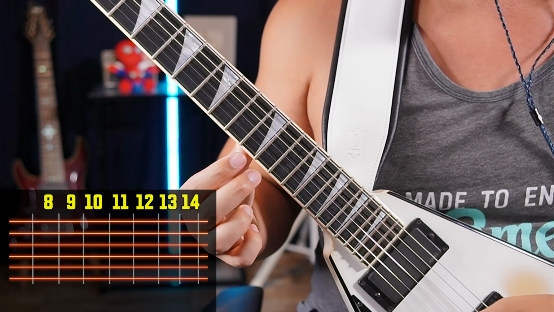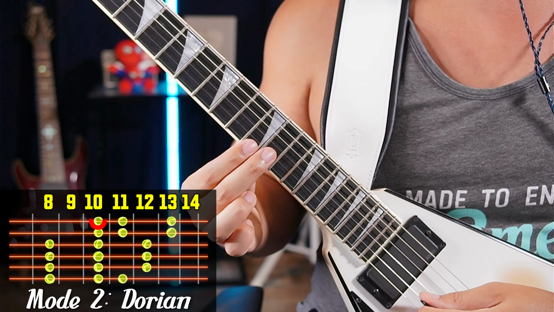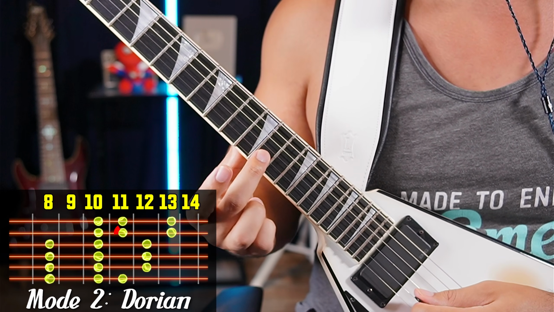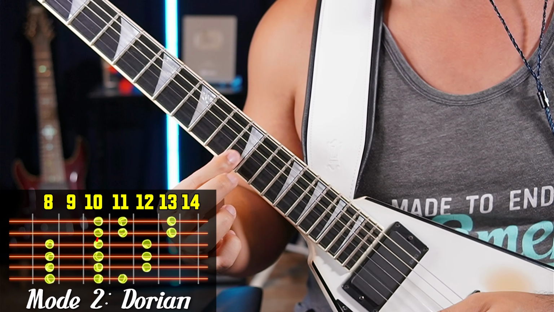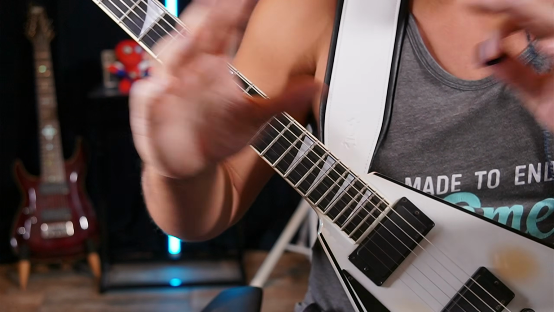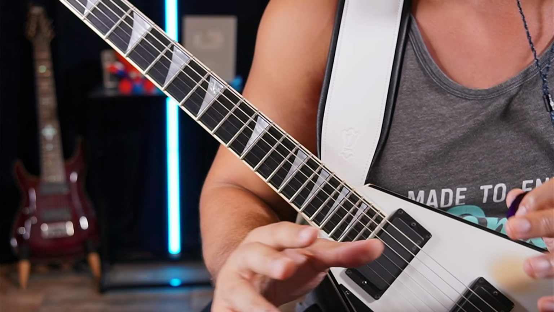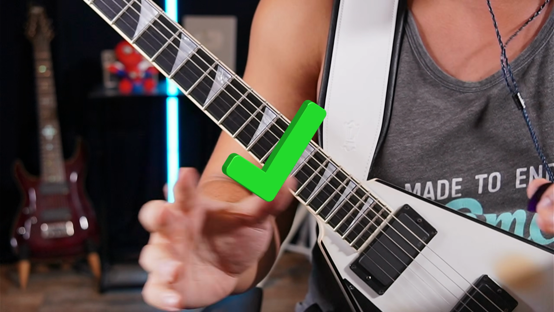For example, on the high E string, you have a 4th right here, down into a 3rd, and then you also have the root, which is going to be our C, into the 7th as well, which is going to be our B. And this is all relative to the C major scale. If this doesn't make any sense to you, don't worry about it. Just know that if you land on these notes and you use them in your solos, you're going to sound cool. And that's what's most important.